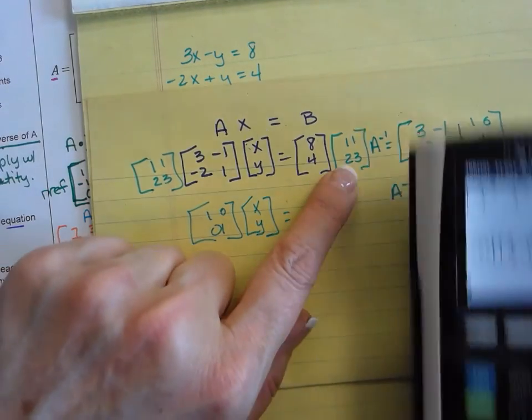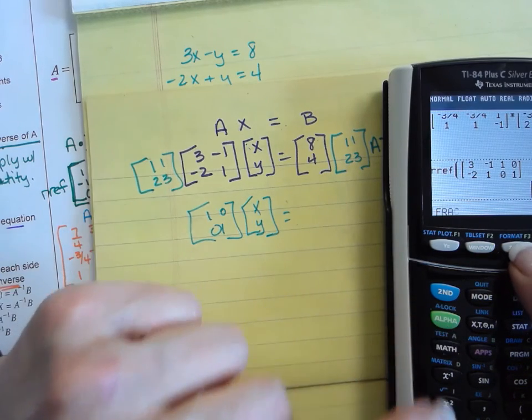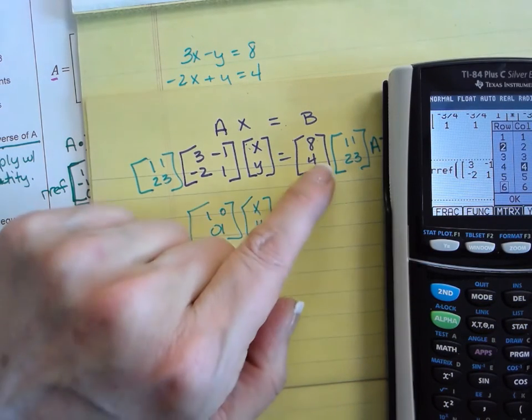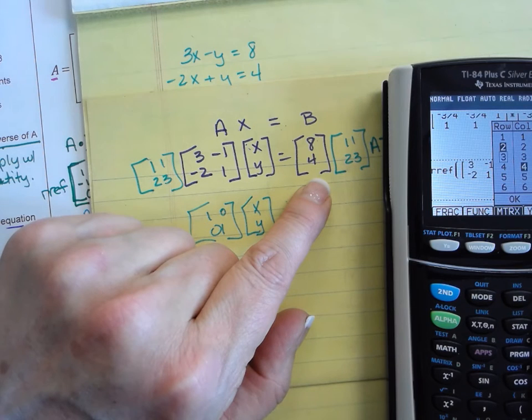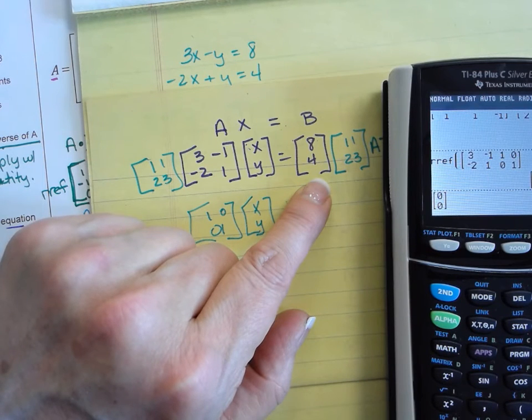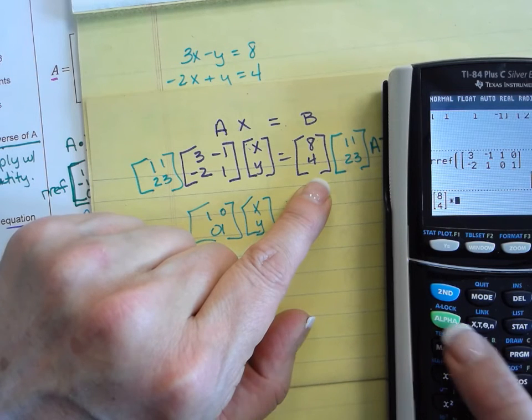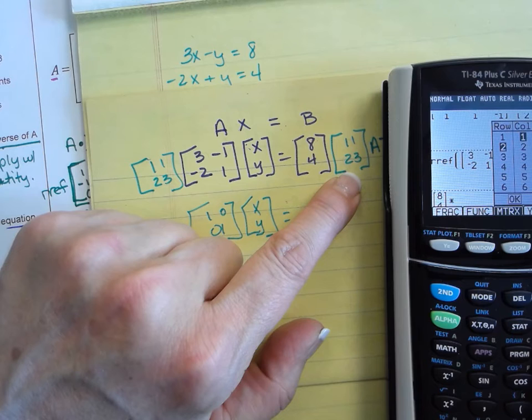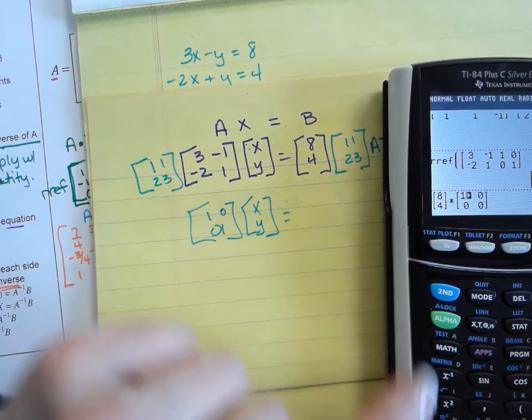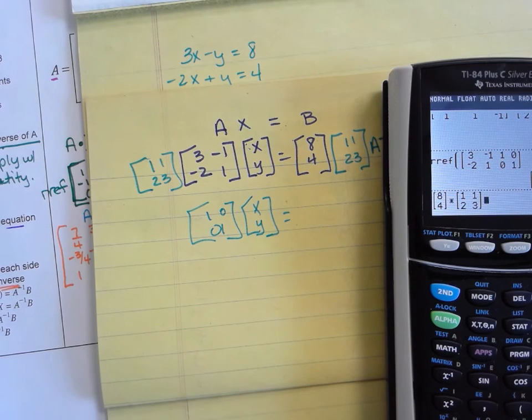All right, so if I do it to both sides, the end result here is going to be 1, 1, 0, 0 times X and Y. And now I just need to multiply. So I have a 2 by 1, which is 8 and 4, times a 2 by 2, which is 1, 1, 2, 3.